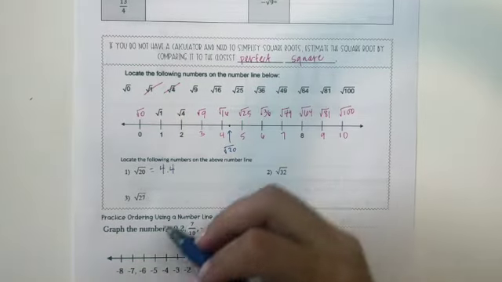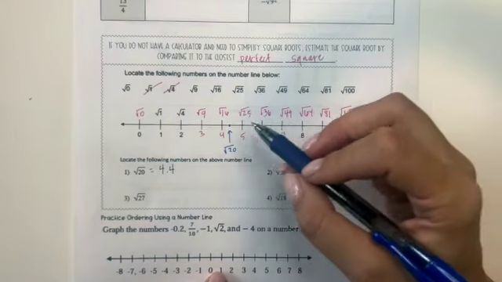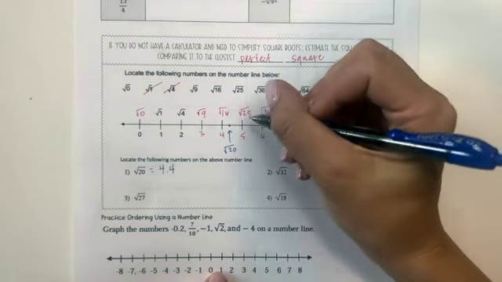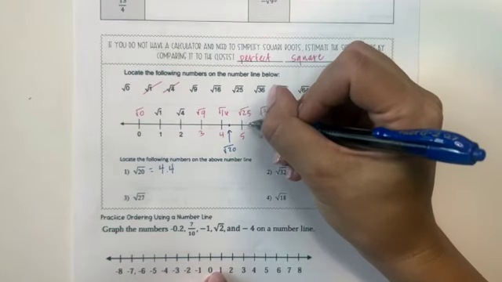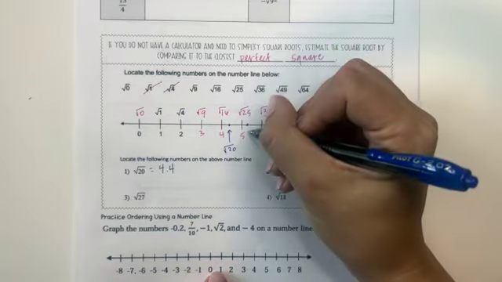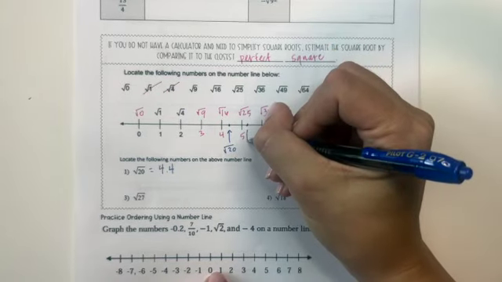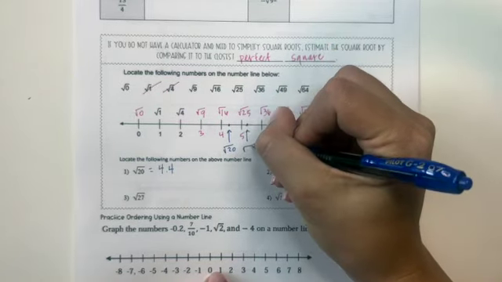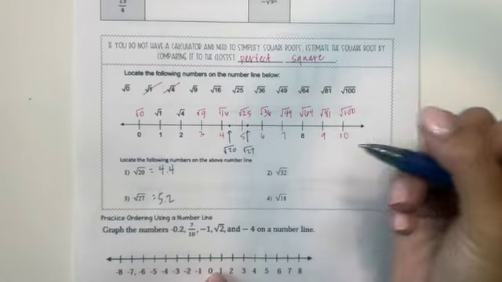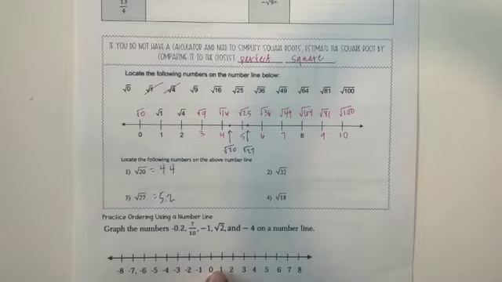All right, next I have the square root of 27. The square root of 27 falls between the perfect squares of square root of 25 and the square root of 36. It's going to be closer to the square root of 25, so I'm going to mark it closer to the square root of 25, which is going to give me square root of 27. I'm going to say that that's about 5.2. Again, it doesn't have to be perfect. We just want to give an estimate.